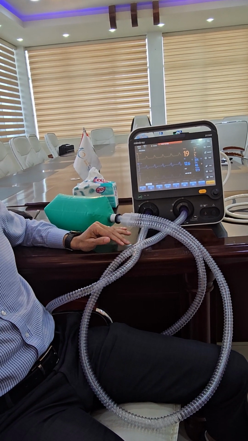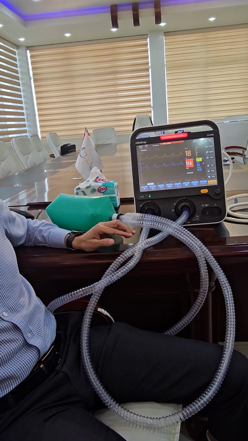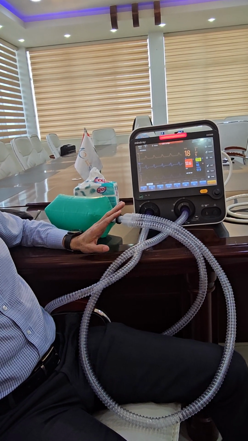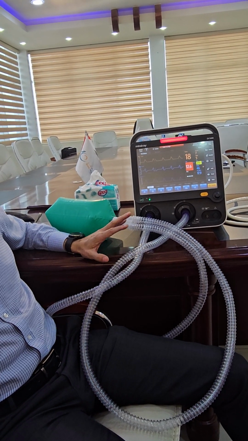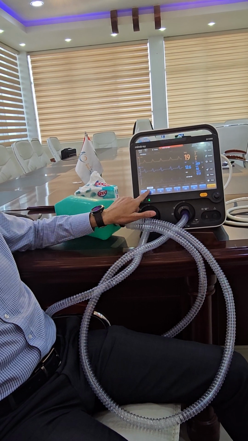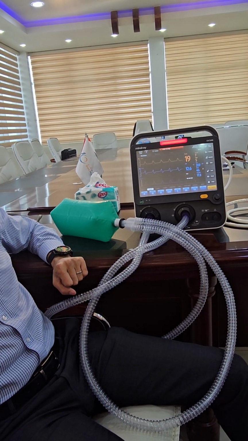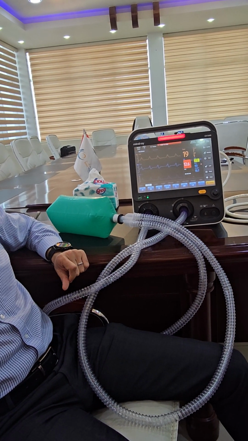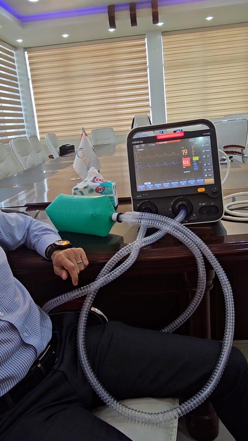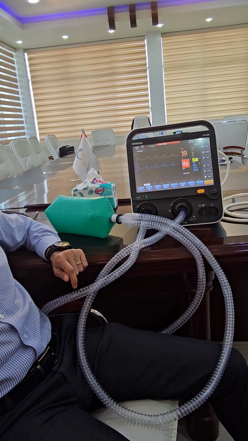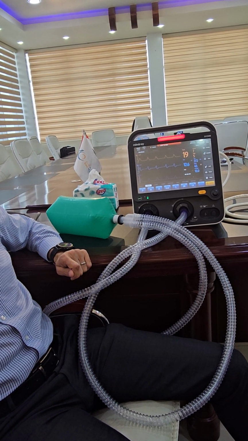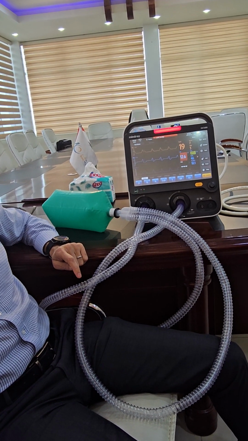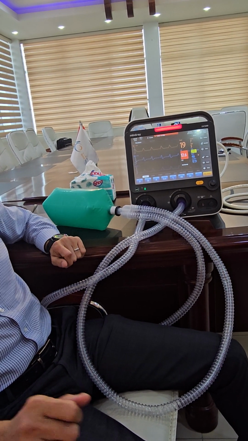Pressure control is used for long-lasting ventilation in the PICU. So now the modes of ventilation. The most important mode is the AC, assisted control. Some people call it SIPPV, synchronized intermittent positive pressure ventilation. Assisted control or SIPPV.